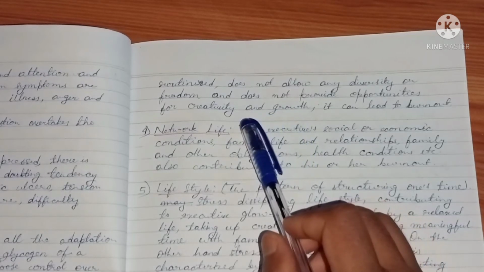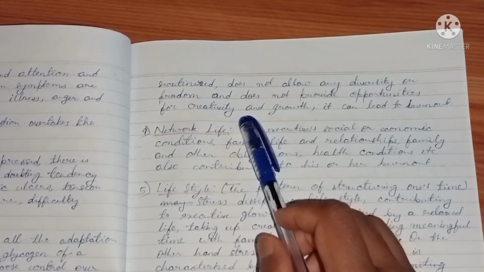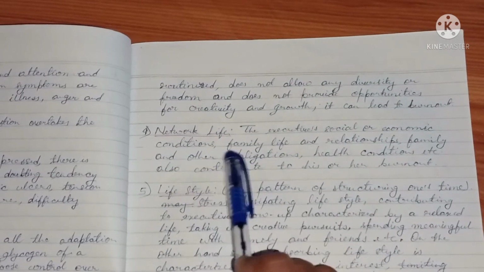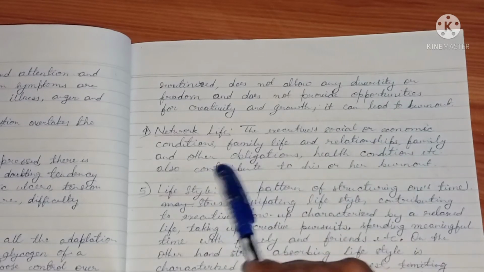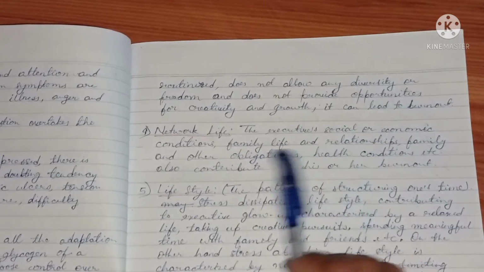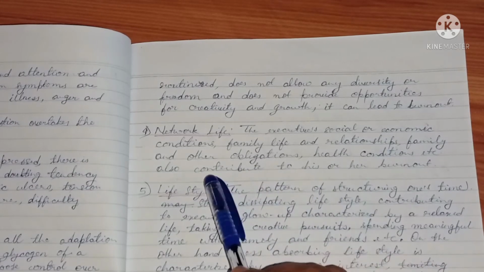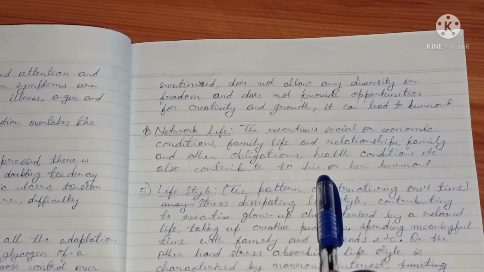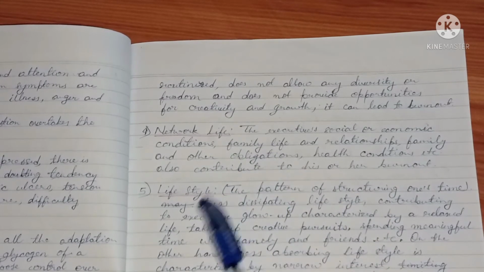And if such an environment is not available, then that may also cause burnout. Now fourth, network life. So executive, social or economic condition, family life and relationships, family and other obligations, health conditions, etc., also contribute to his or her burnout. Okay, this is about network life.